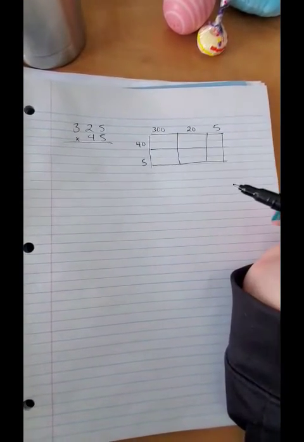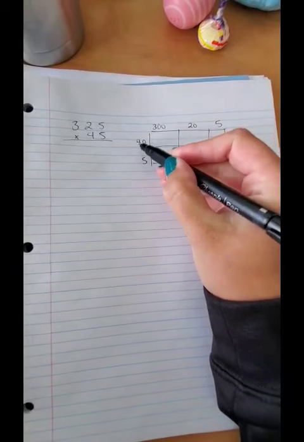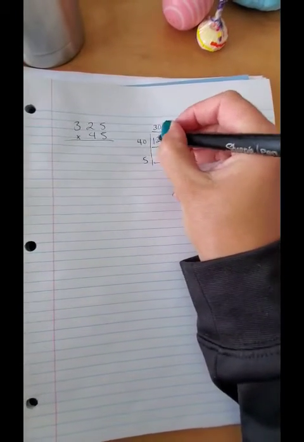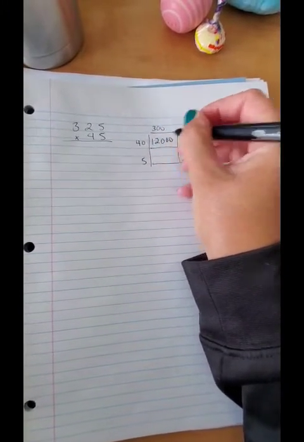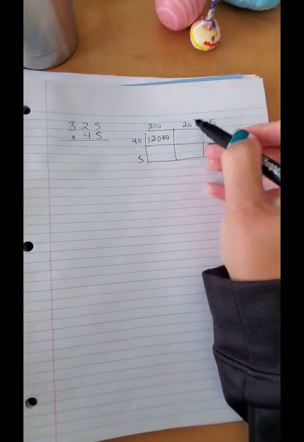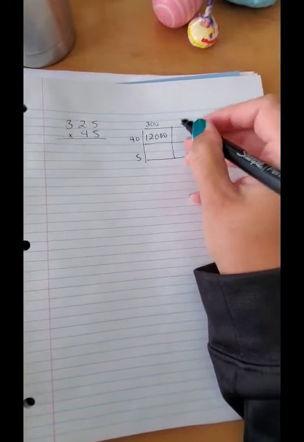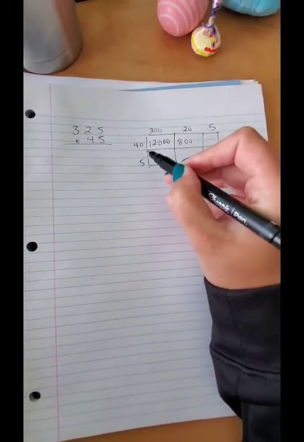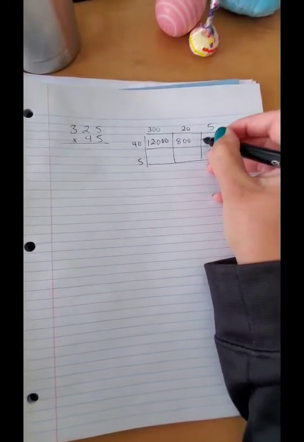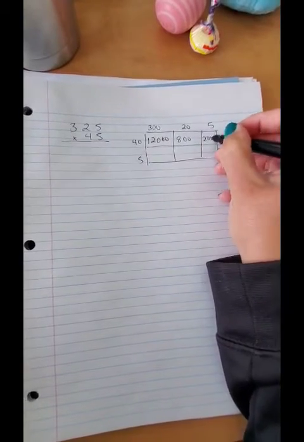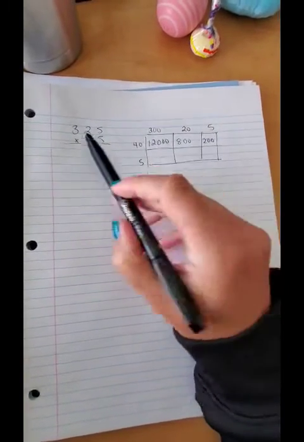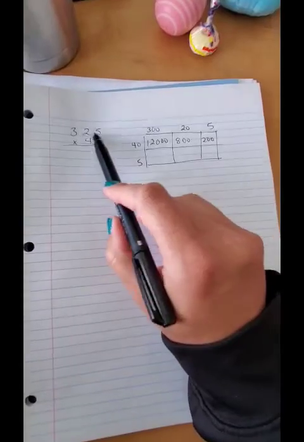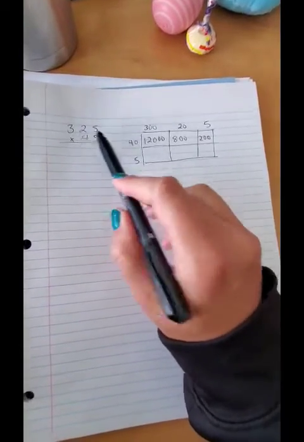So I'm going to do some tacking on the zeros mental math. 4 times 3 is 12. Then you can just tack on your 3 zeros. 40 times 20. 4 times 2 is 8. And then tack on your 2 zeros. 40 times 5, 4 times 5 is 20, and then tack on your 0. All right, and then remember, we have to times everything on top by 5 and everything on top by 40.